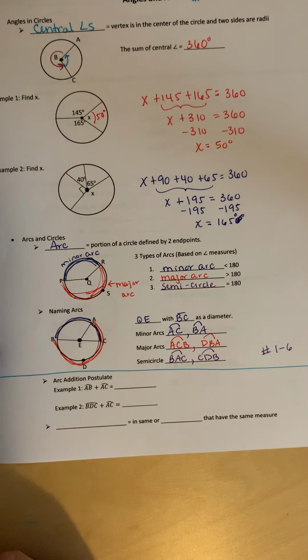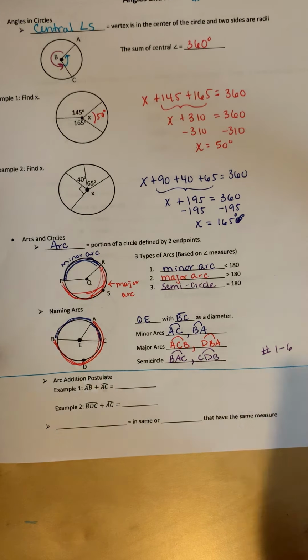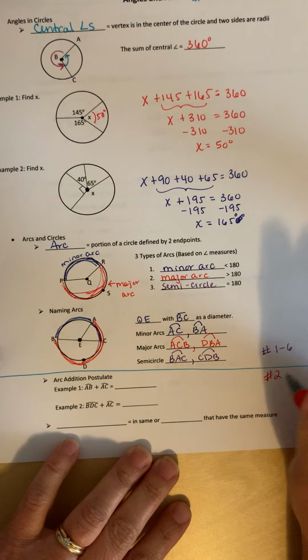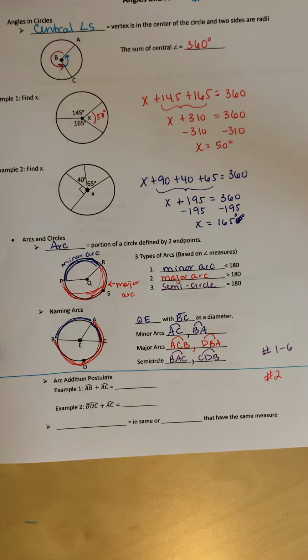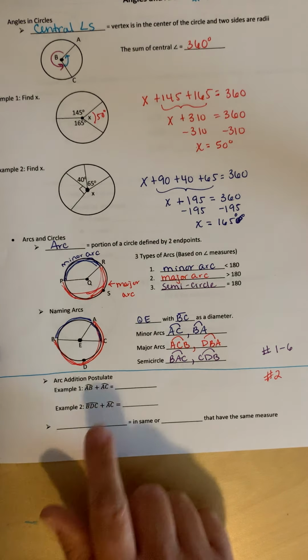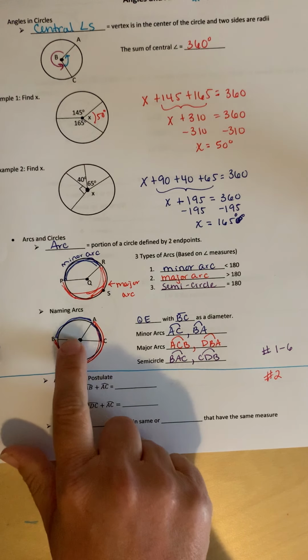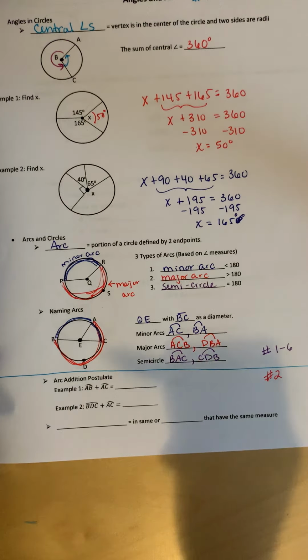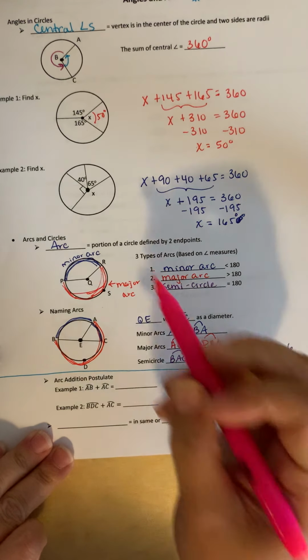All right, we are going to do video number 2 here. And we're going to continue with angles and arcs, and we're going to start with the arc addition postulate. All right, so for your arc addition postulate here, we're going to talk about arc AB, and we're going to use this circle that's right above it.